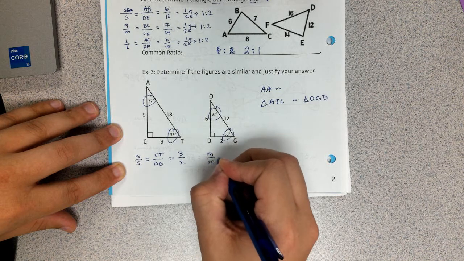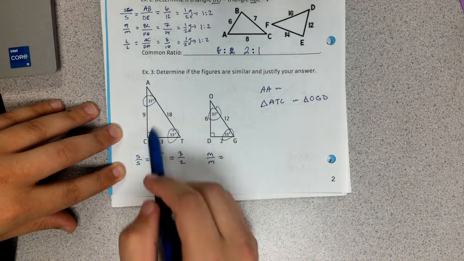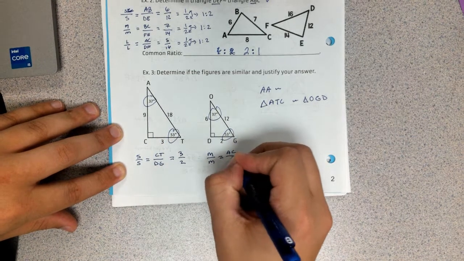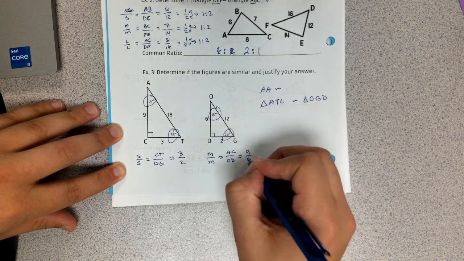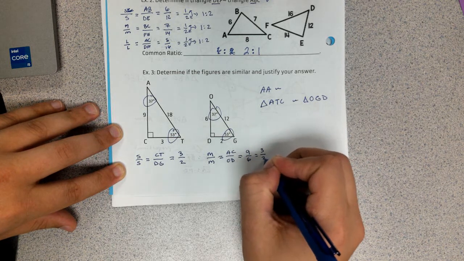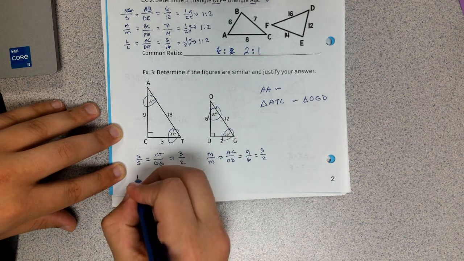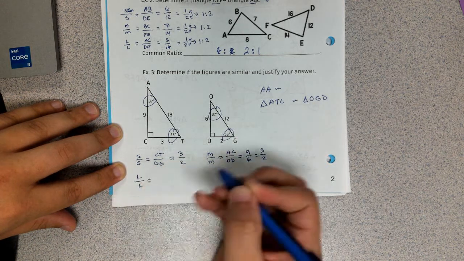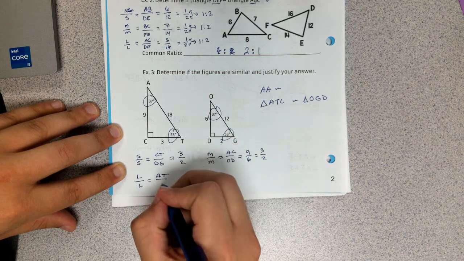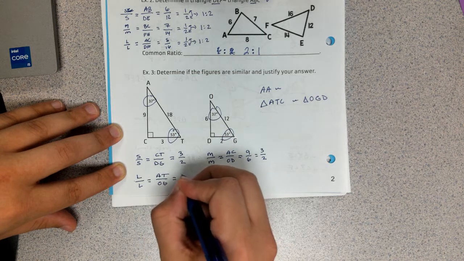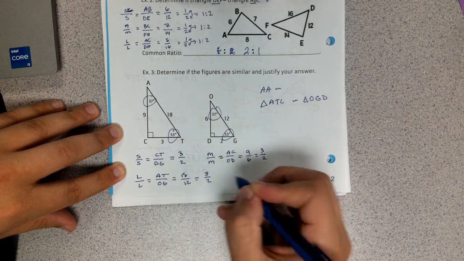Medium over medium means that I have AC over OD, which is 9 over 6, which also equals 3 over 2. And then largest over largest, which would be AT over OG, which is 18 over 12, which is also 3 over 2.